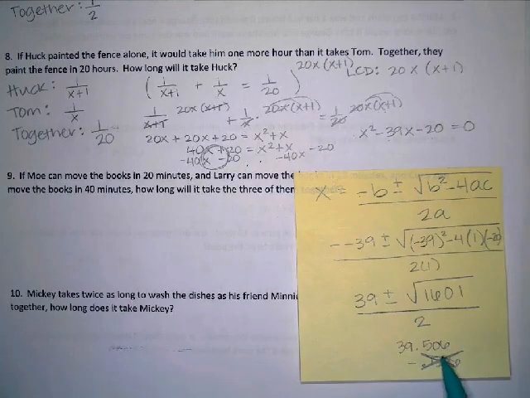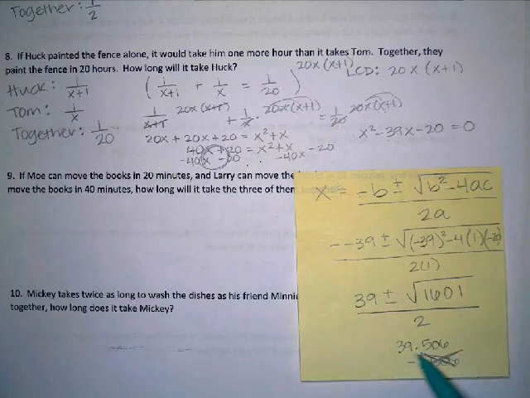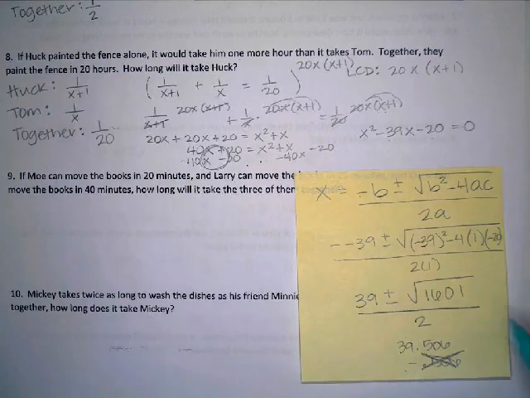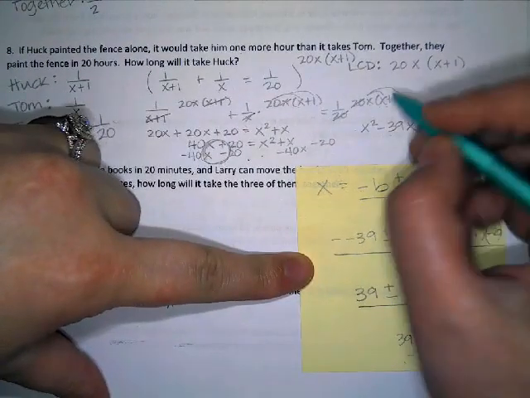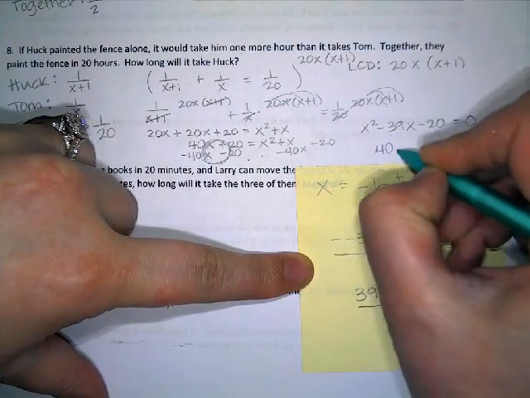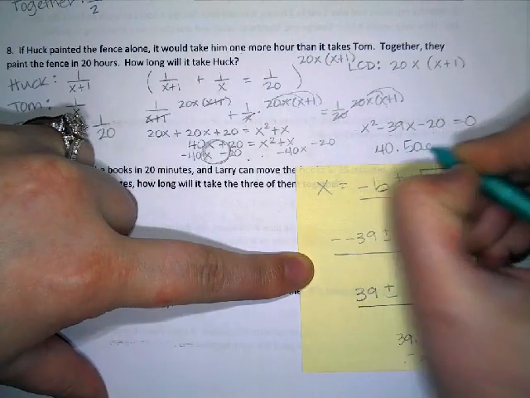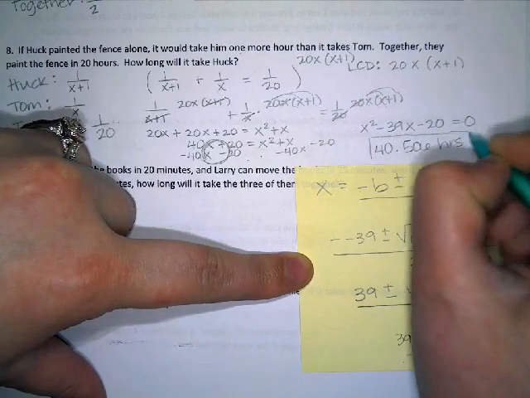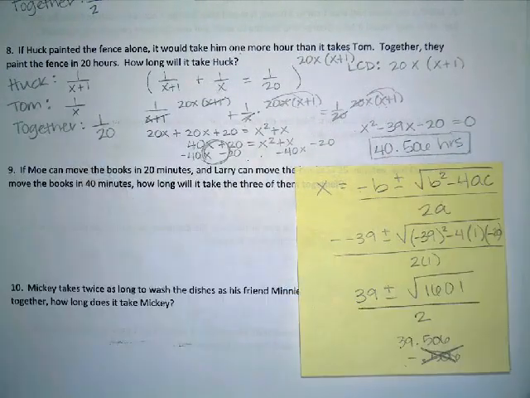So we just did the quadratic formula. We did all this work to get this answer. And if you don't add 1 to it, you're going to get the answer wrong. So Huck took 40.506 hours. And that's because for Huck, it was x plus 1. Whew. It's a wild problem.